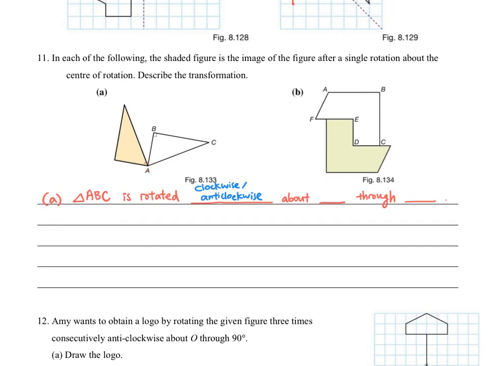Okay, you can see that from ABC, after you rotate to the image, which is the shaded figure here, you can go to an anti-clockwise direction or you can go to the clockwise direction, but the answer may be different. Also, it is moving about the center of rotation, which is A, because you can see that A doesn't move at all. Okay, so you try to fill in the blanks yourself.